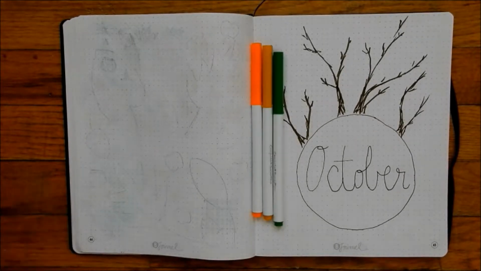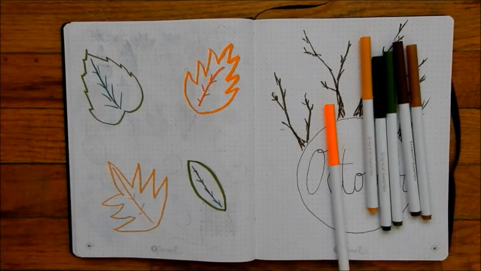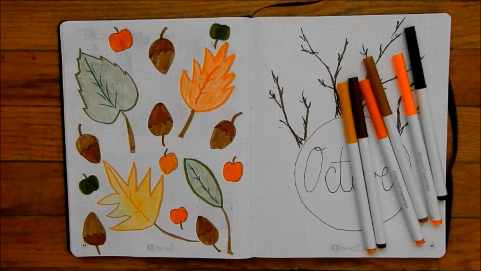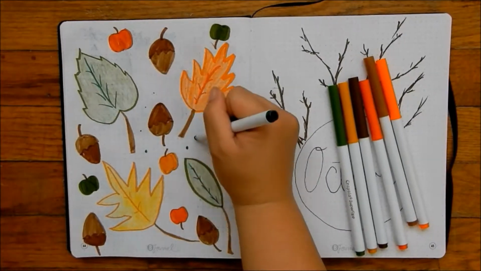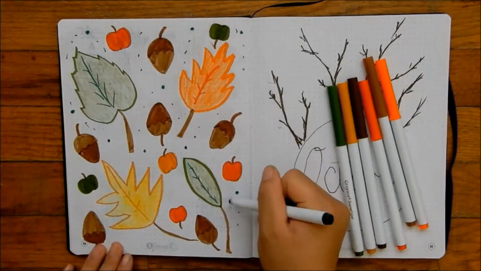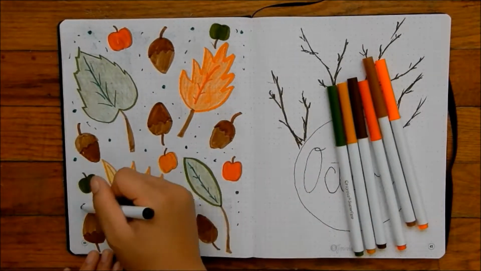On the left side of the page, I really wanted to incorporate some leaves into my layout. I later colored the leaves in because they look weird, and I regret doing all these little dots because it just made the page look so messy.